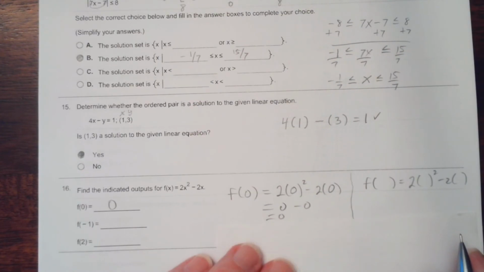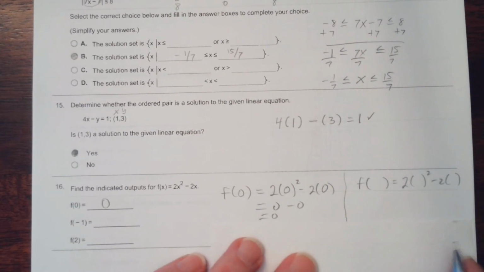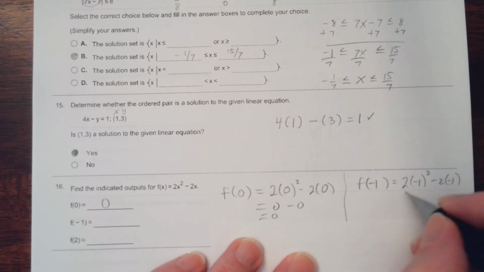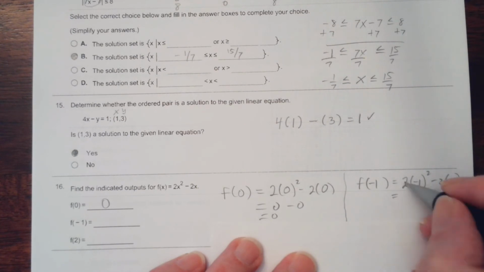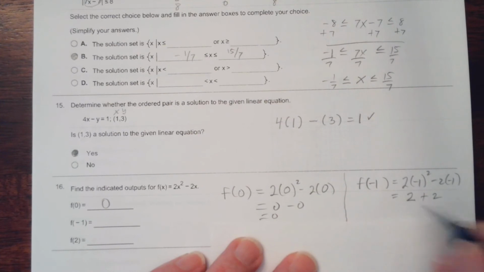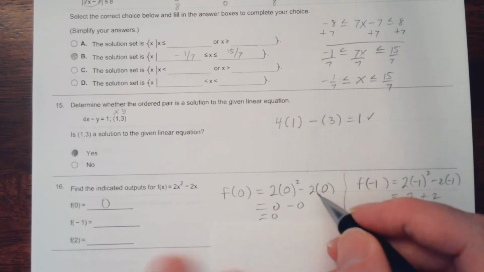Now if we plug in negative 1, we'll do that over here. So again, we're just replacing all our x's with -1. And now we're just simplifying using the order of operations. So you're going to want to square first. -1 times -1 is 1 times 2, which is 2. And this will be plus 2, and so we get 4.